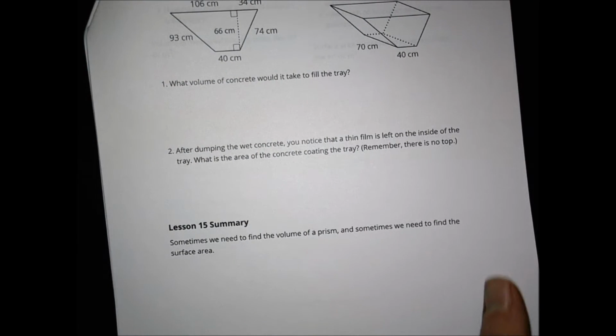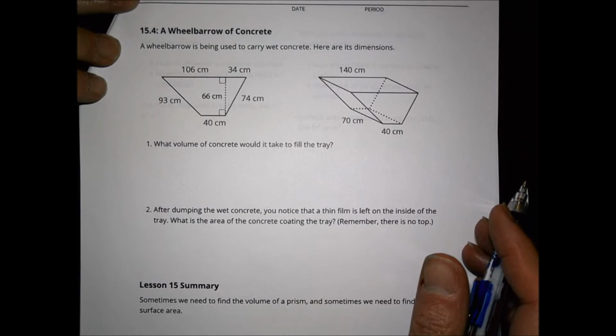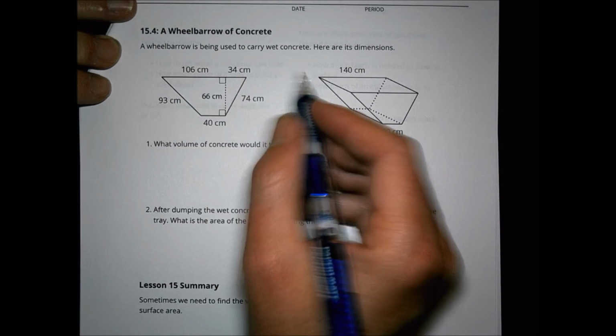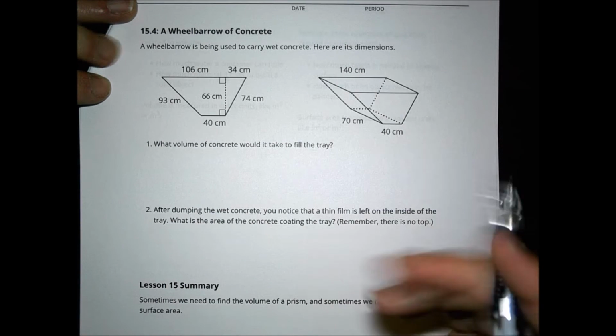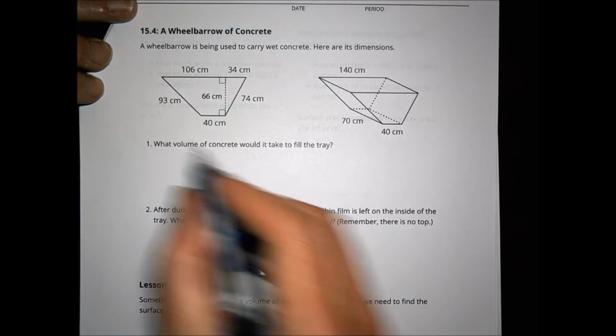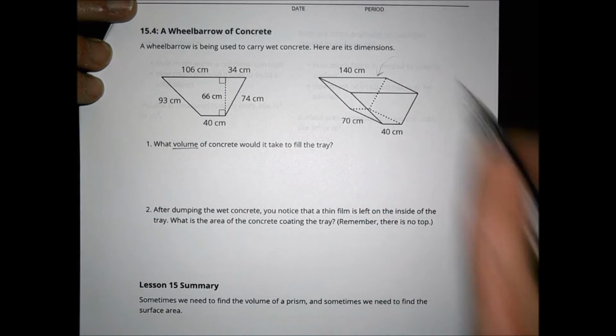It says in activity 4 that a wheelbarrow is being used to carry wet concrete. And here are the dimensions. So that looks like what? This looks like the base of an object, doesn't it? Okay. So what volume of concrete would it take to fill up that tray?